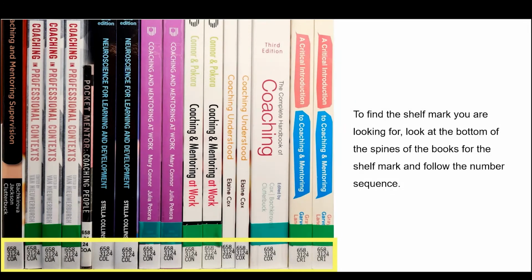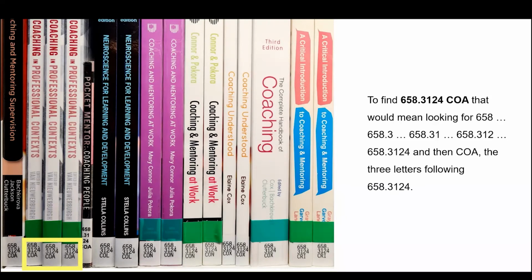To find the shelf mark you are looking for, look at the bottom of the spines of the books for the shelf mark and follow the number sequence. To find 658.3124 COA, that would mean looking for 658, 658.3, 658.31, 658.312, 658.3124, and then COA, the 3 letters following 658.3124.